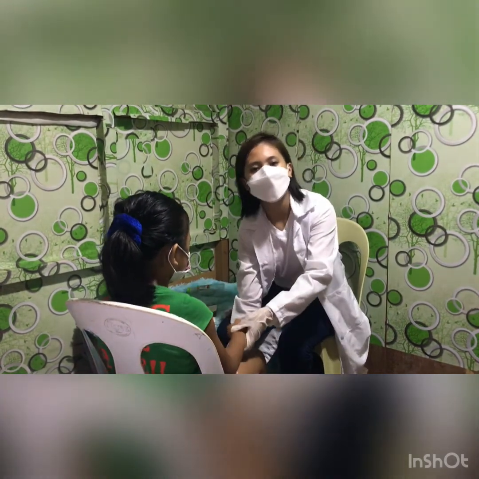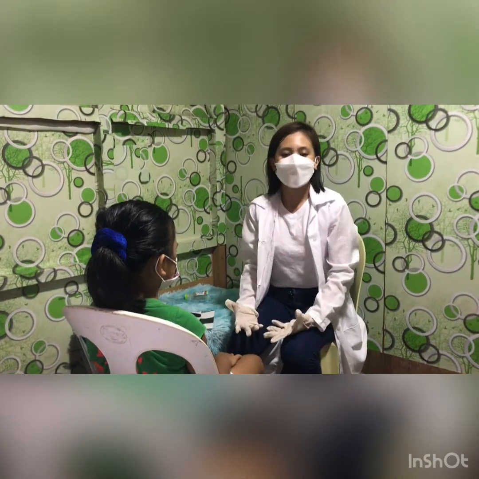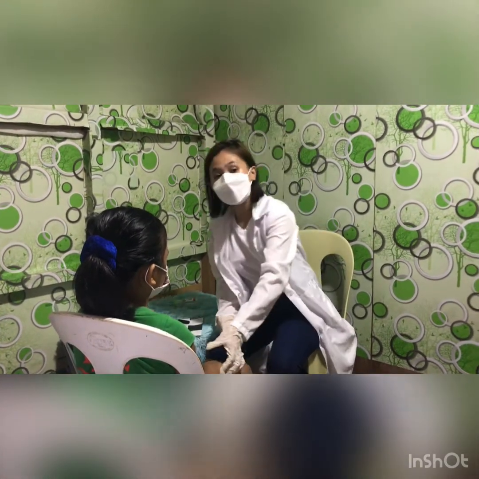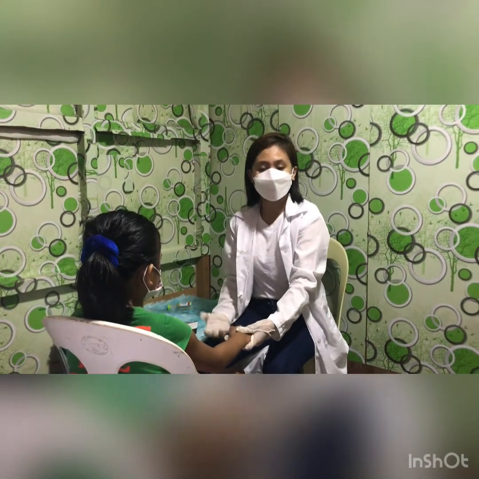Okay, after inspecting the fingernails and the toenails, inspect the fingernail and toenail bed color. Determine also the nail plate color. Make sure that the cuticle is intact.